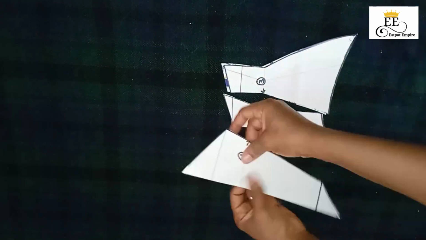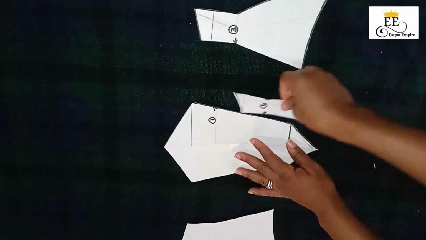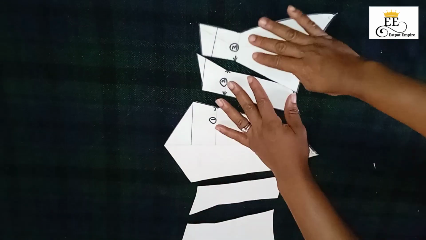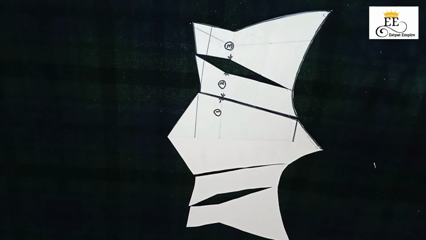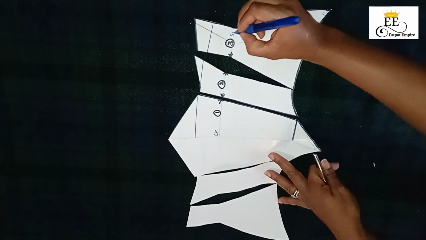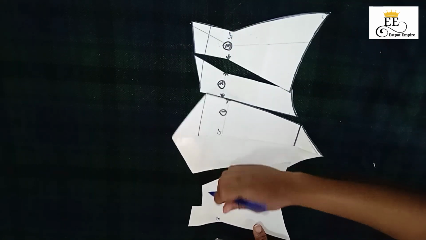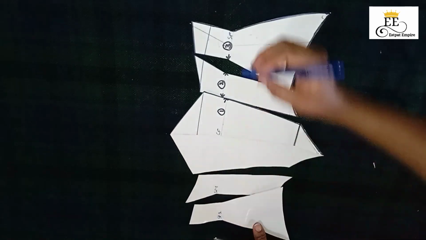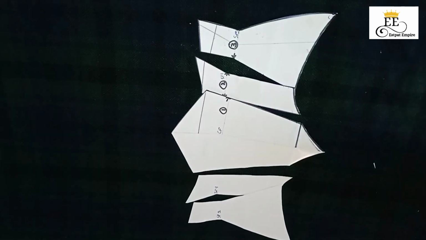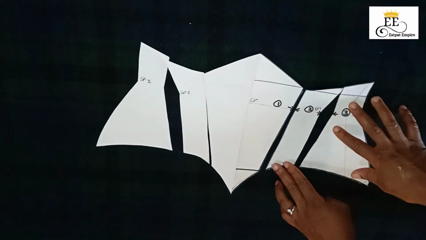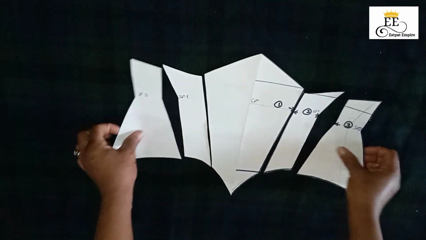Alright, let me just open it up for you to see. So this is the center front, and this is the side front 2, and this is the side front 1. So I'll just arrange it for you to see what it looks like. I'll just label these other sides as well, side front 1 and side front 2. Like I said, labeling is very important so that you will not mix up your patterns when you are about to cut on your fabric. You can see this is what our pattern looks like, the front pieces. I'll just keep that aside and work on the back block.